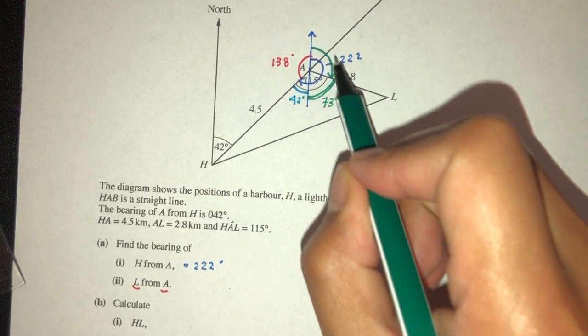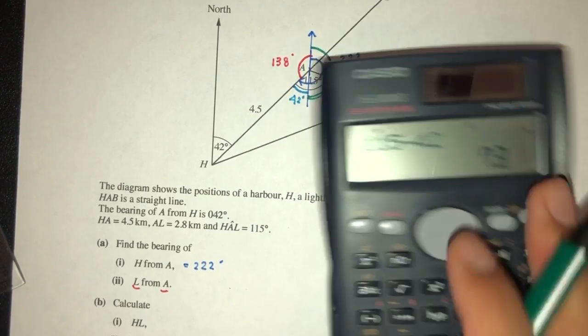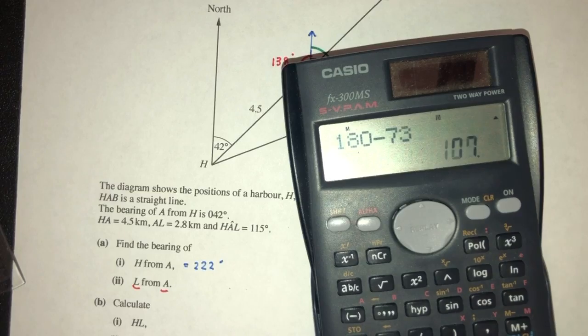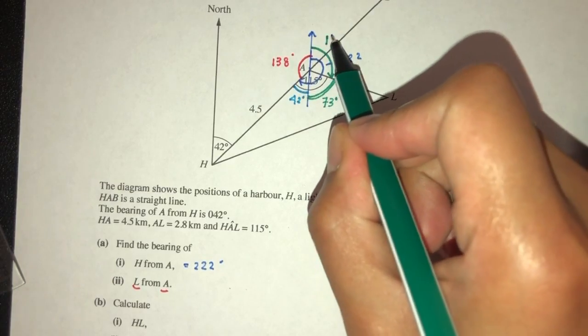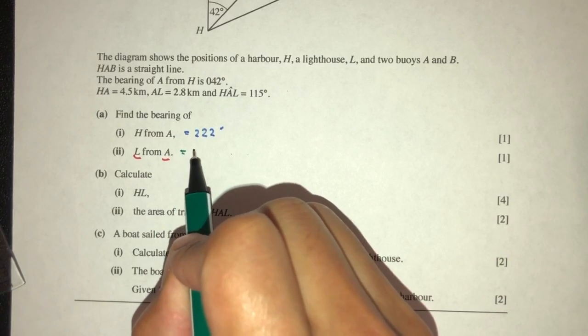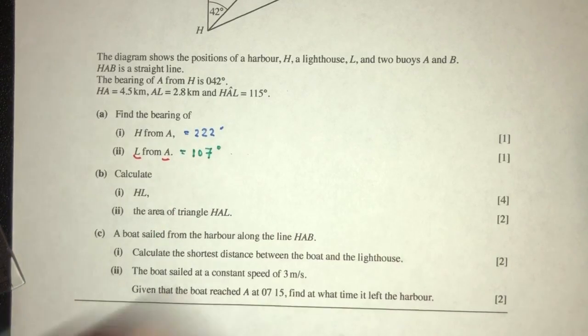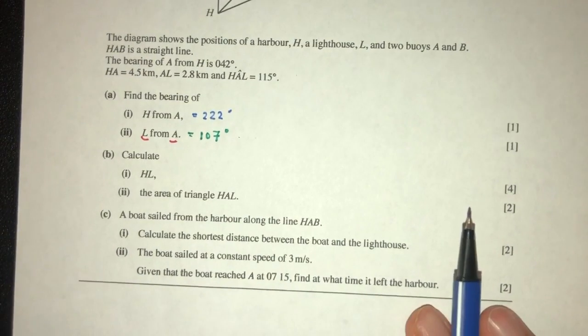Now the whole thing here has to be 180. So this will be the remaining 180 minus 73. That should be 107. So your answer is 107 for the bearing of L from A.